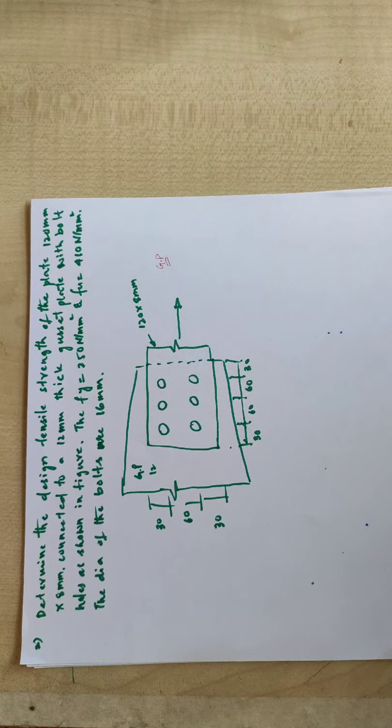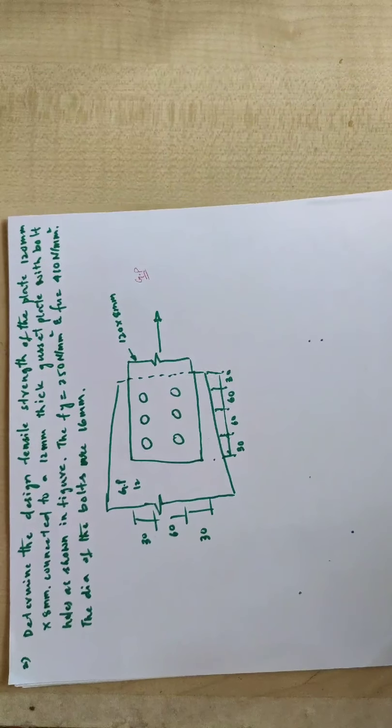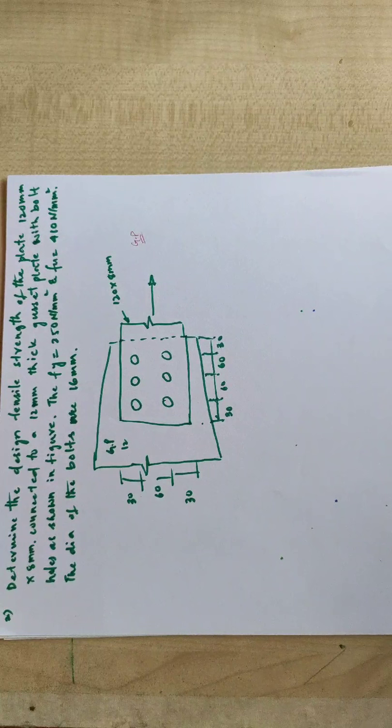When you refer to the diagram, you can see we have 6 bolts. The pitch between the bolts is 60 mm and the edge distance given is 30 mm. This is a type 2 problem. In this, we first write the given data, then calculate yielding of cross section, then rupture of cross section, and then block shear. We compare all these three values, and whichever value is less is the tensile strength of the plate. So we will start with the first one, the given data.